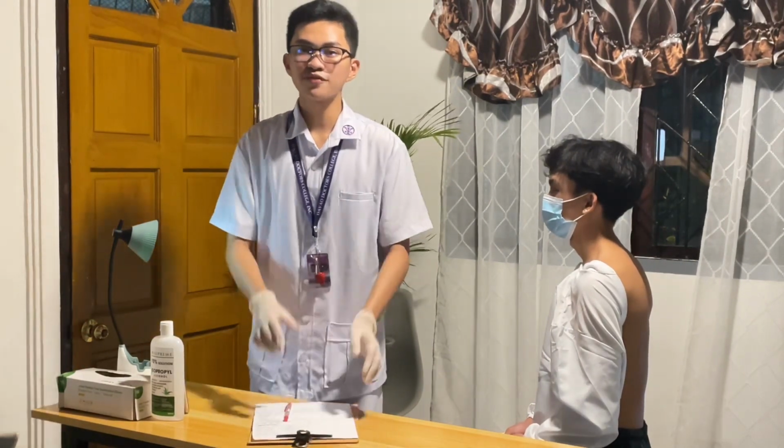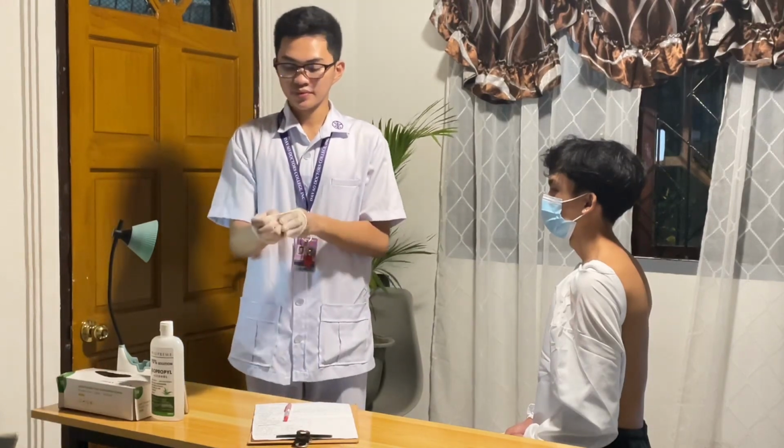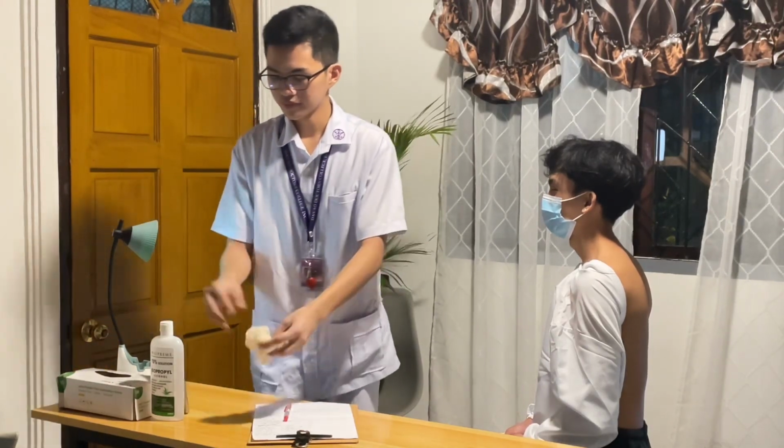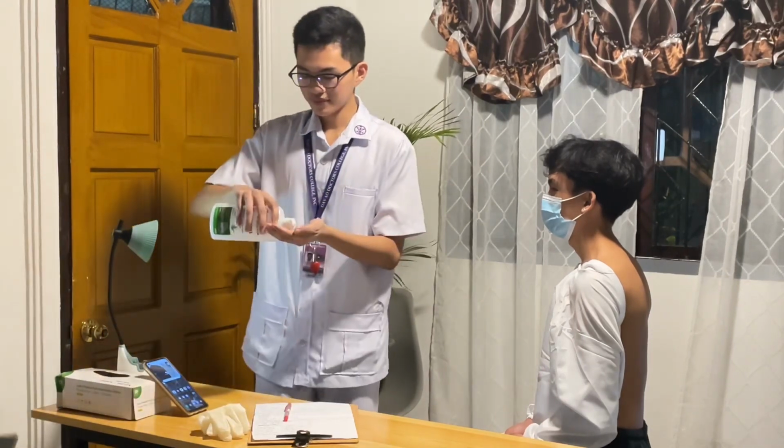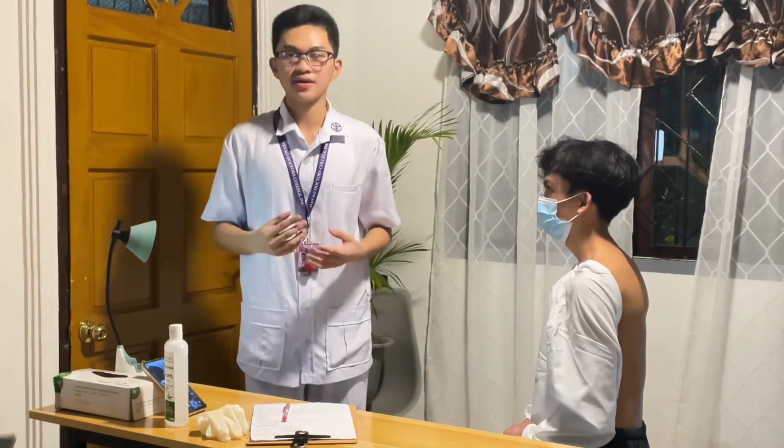And now, we're going to perform hand hygiene and document the findings in the client record using printed or electronic forms or checklists, supplemented by narrative notes when appropriate. It is important to document all relevant and pertinent information, because if it is not documented, then it means not done. And it can also be used by healthcare professionals for the continuity of care. So that's all for the assessment of the thorax and lungs. Thank you.